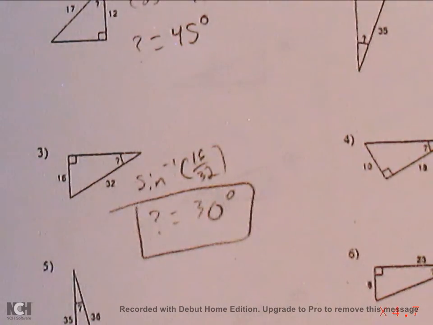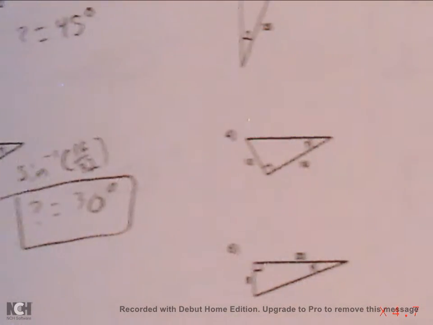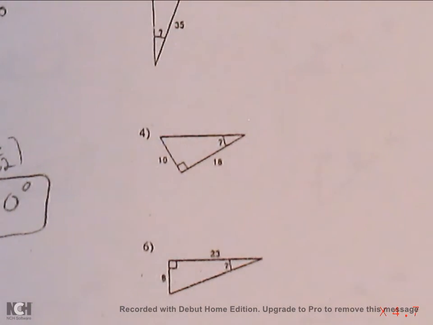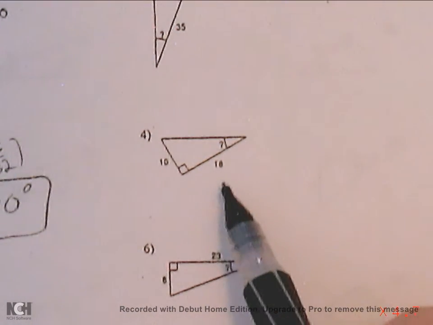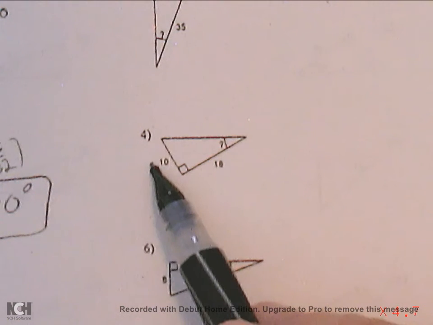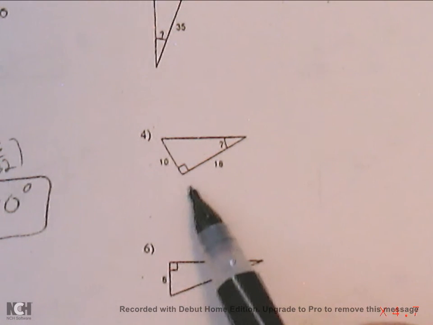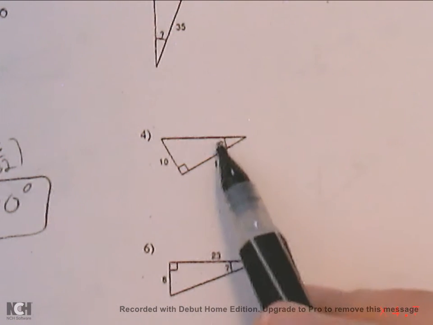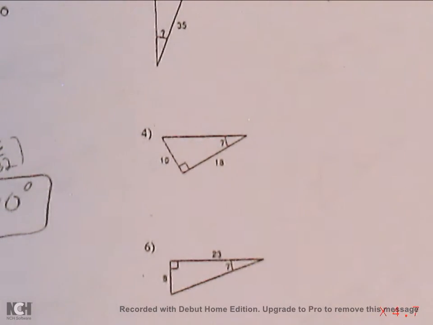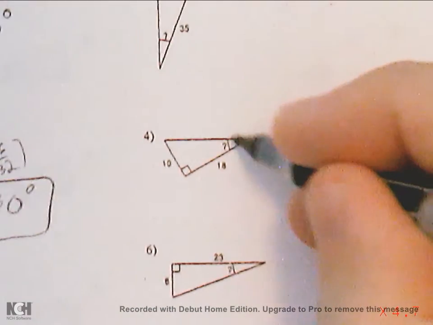Let's look at another one. Let's look at this one right here. This time I have tangent because I have the opposite and the adjacent. So this is the angle I'm trying to figure out.